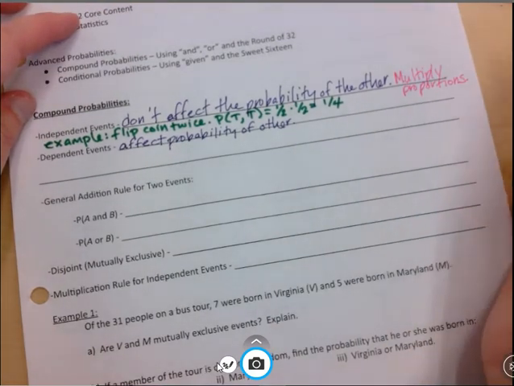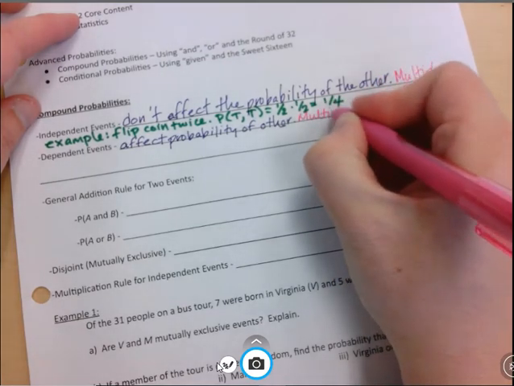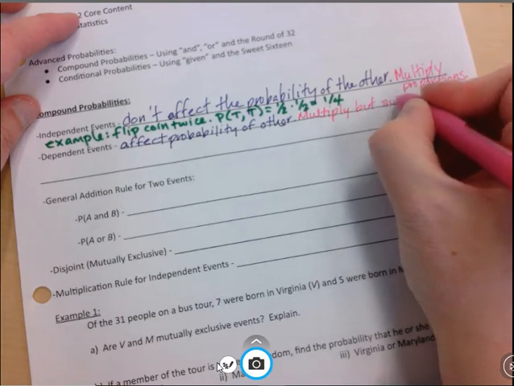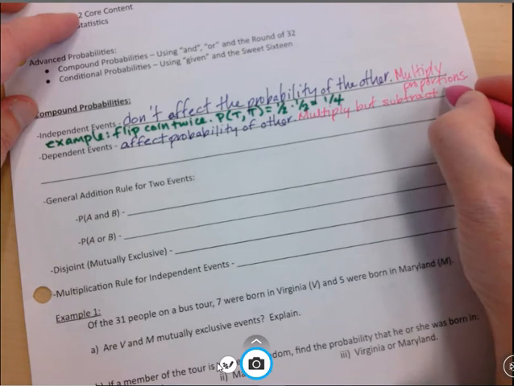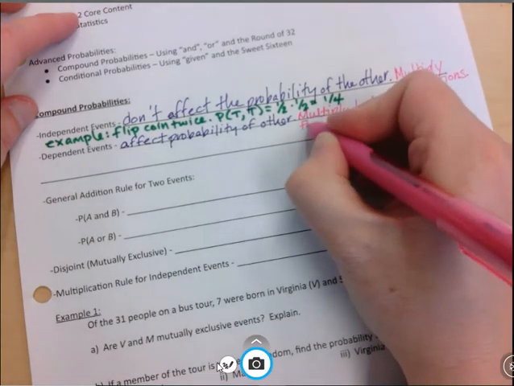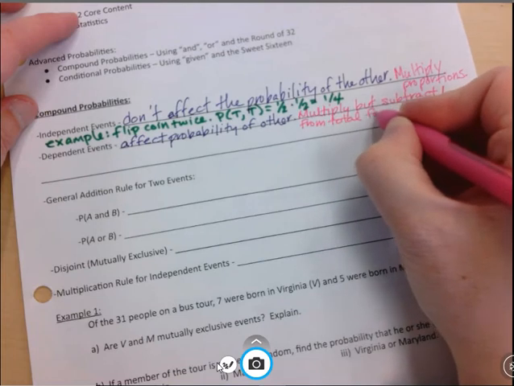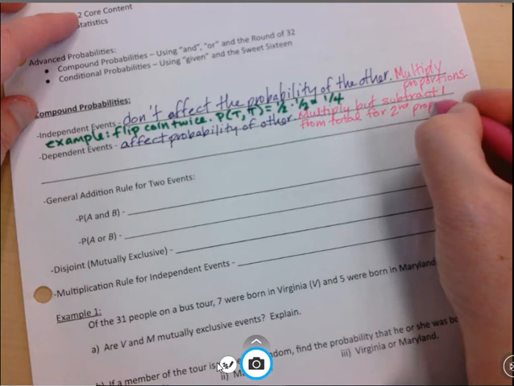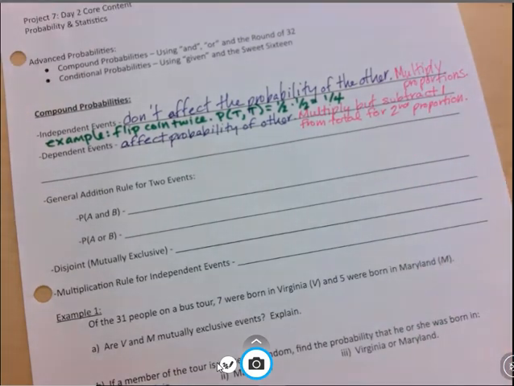So you multiply, but you subtract 1 from the total for the second proportion. I'm going to give you a minute to write that down, and then I want to talk about the example.